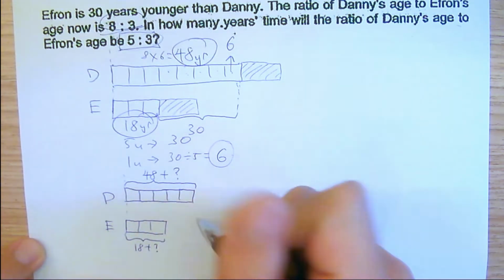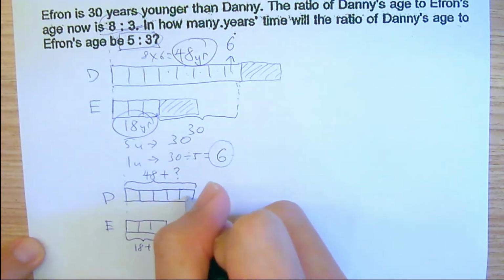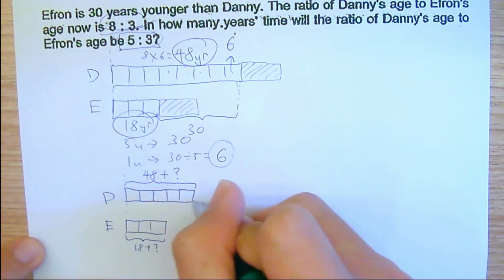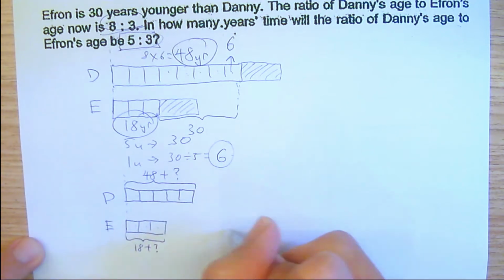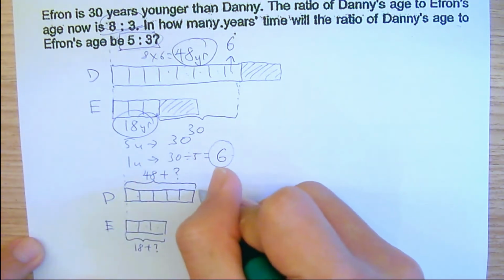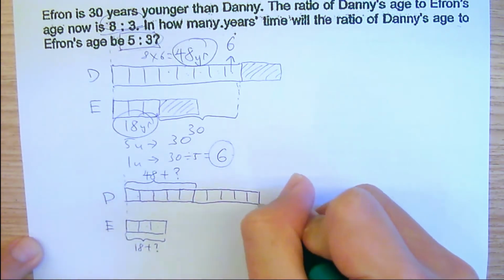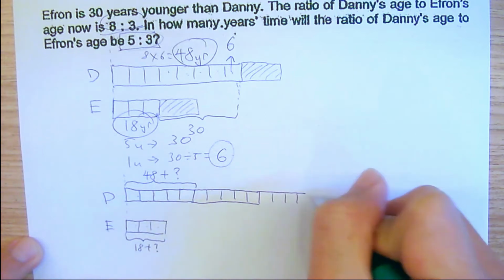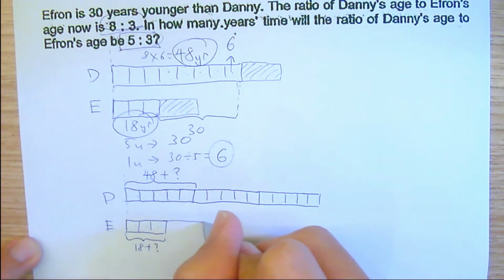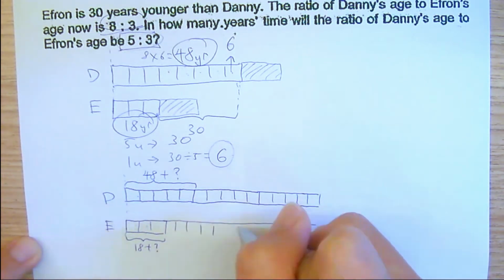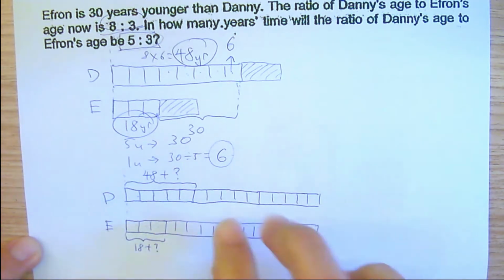I'm not going to redraw this model. I'm going to tell you something. If this is 5 units and this is 3 units, what if I multiply these 5 units by 3 to become 15 units, and I multiply this one by 5? If I multiply this by 3 to become 15 units, I'm going to draw it out for you. 1, 2, 3, 4, 5. It'll be 15 units. If I multiply these 3 units by 5, then what happened? I will still have 15 units.